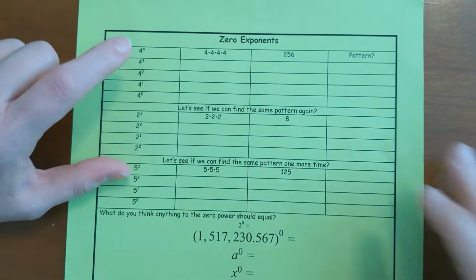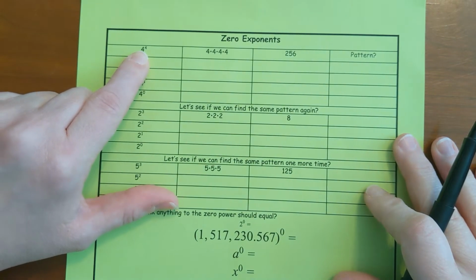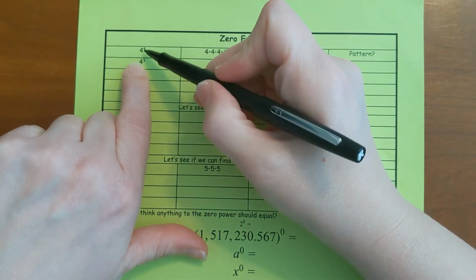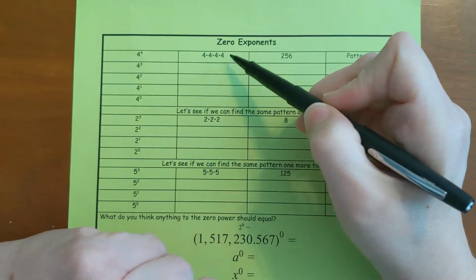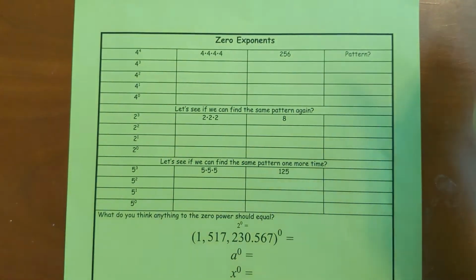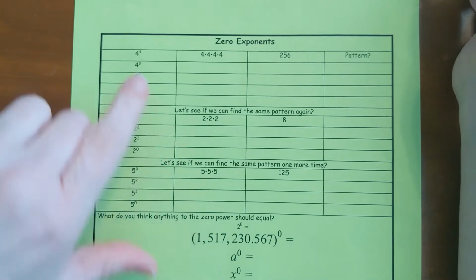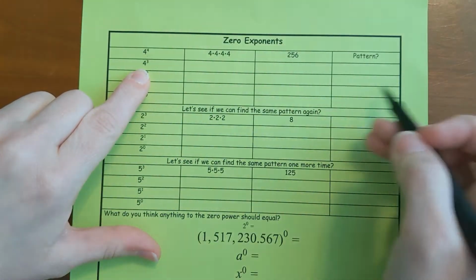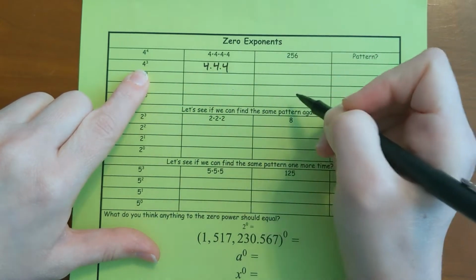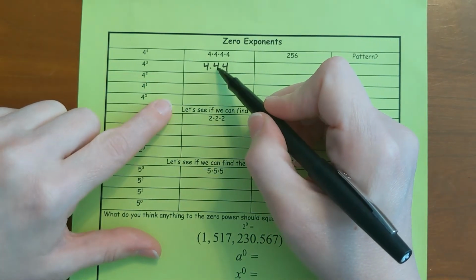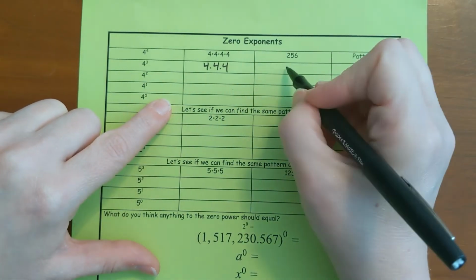So look up here. We have 4 to the 4th power. Well, that means I take 4, and I multiply it by itself 4 times. 4 times 4 times 4 times 4. And I can work that out in the calculator and see that that's 256. So now let's do the next row. That's 4 cubed. Well, that's 4 times 4 times 4. And 4 times 4 is 16. 16 times 4 is 64.